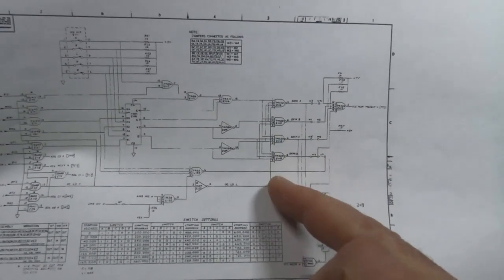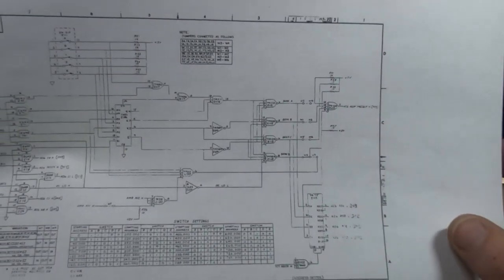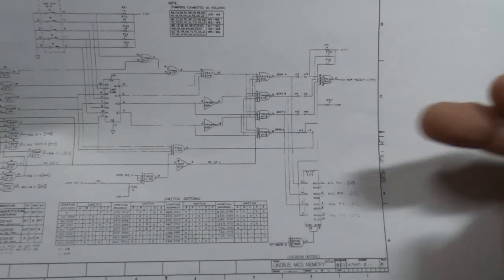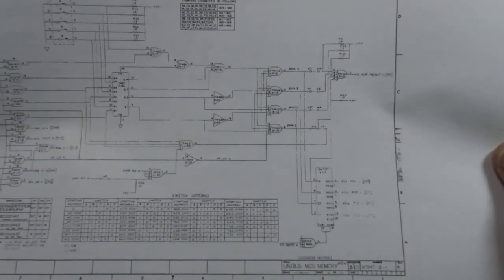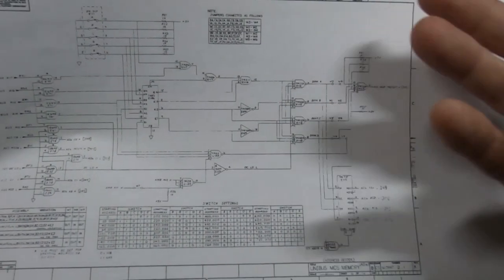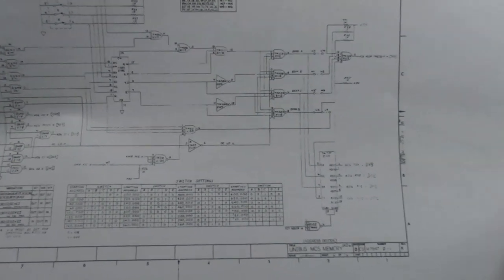And so there is electronics in here to arbitrate who's allowed to access the memory at any one time. So if there's a refresh cycle going on, then the user access is temporarily put on hold. It's only for a few microseconds, but it does need to be taken care of by the electronics.